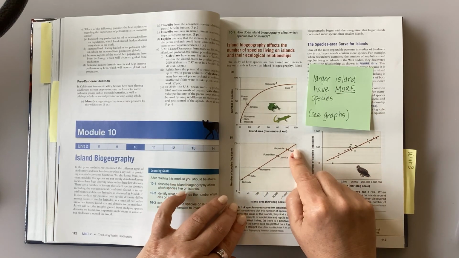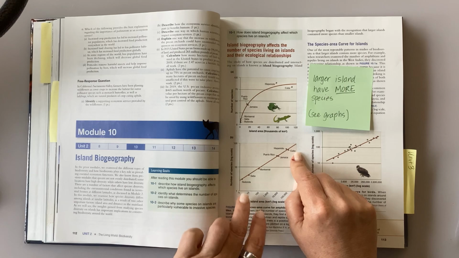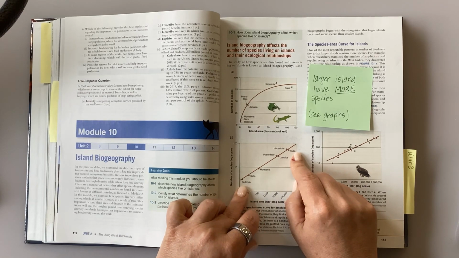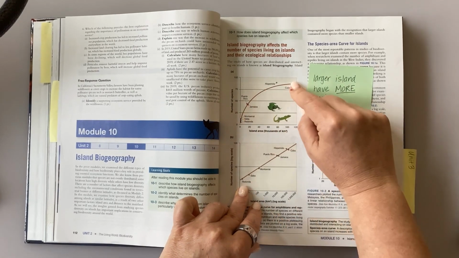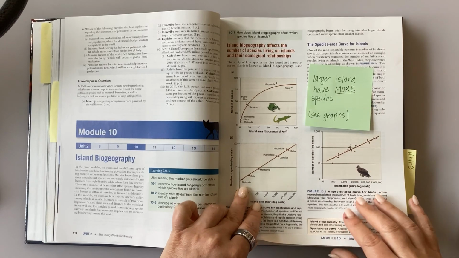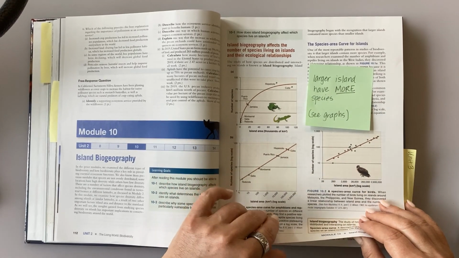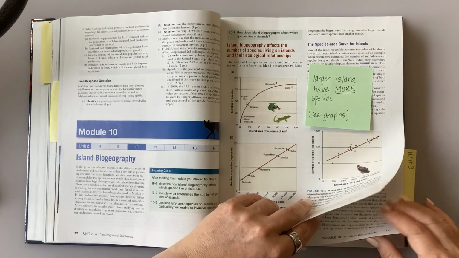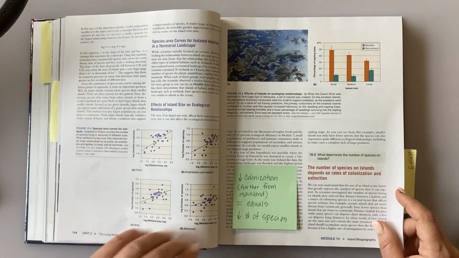Okay, so something like Cuba is going to have a lot more species than something like Redonda. Okay, Puerto Rico has fewer species than Cuba. Cuba is a larger island, okay? So that's kind of what that is telling us, and make sure that you understand that. That's really an important concept.